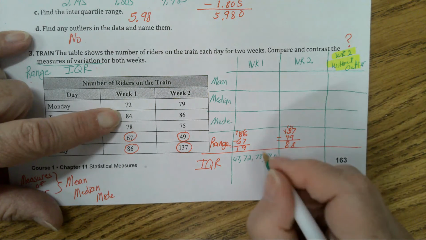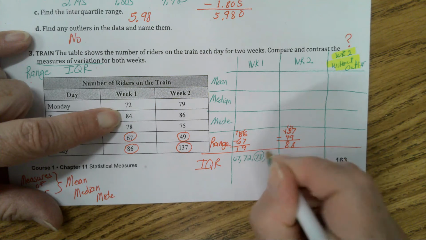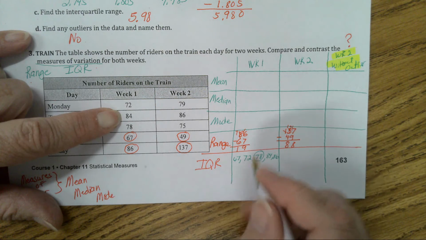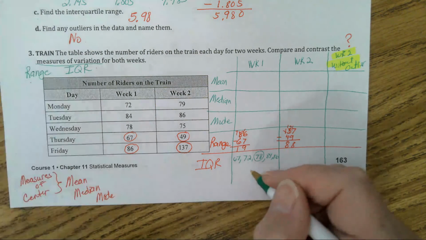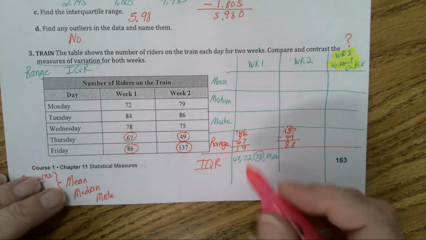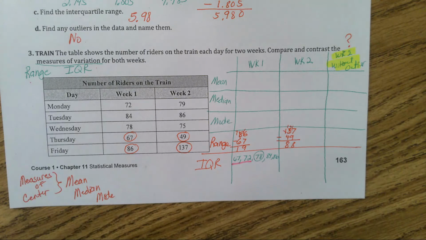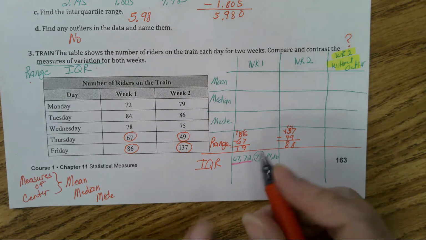So, this is my median. Here, my Q1, halfway between a 67 and a 72. When I add those two together and divide it by 2, I am going to get 67 plus 72 divided by 2 gives you 69.5.